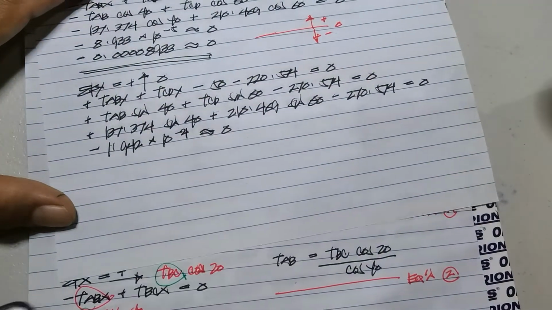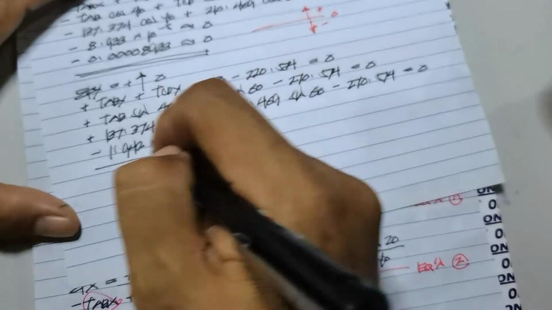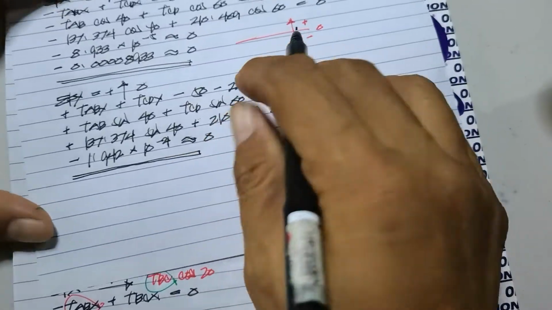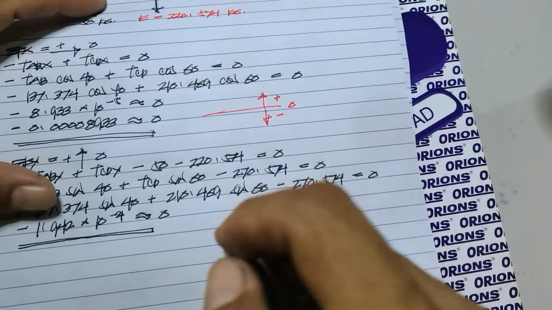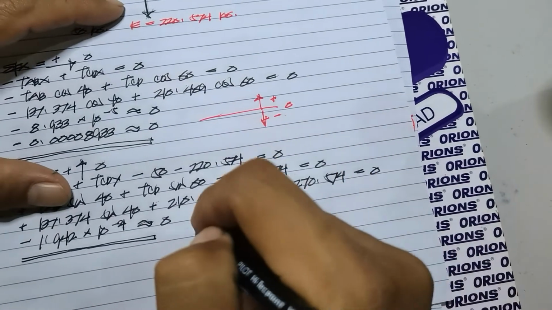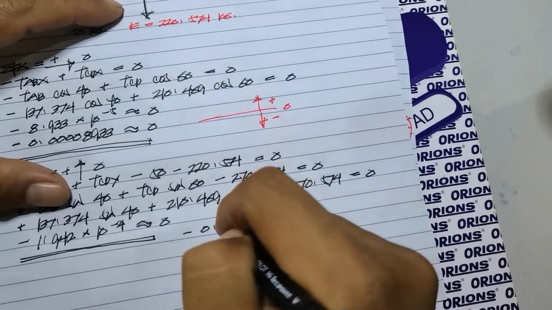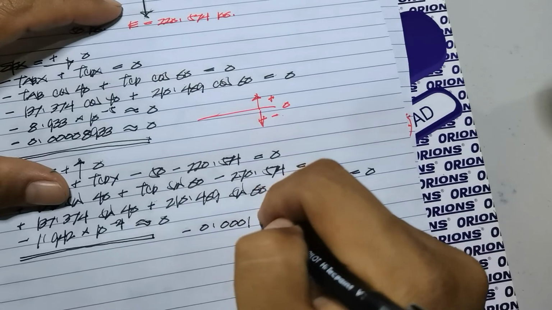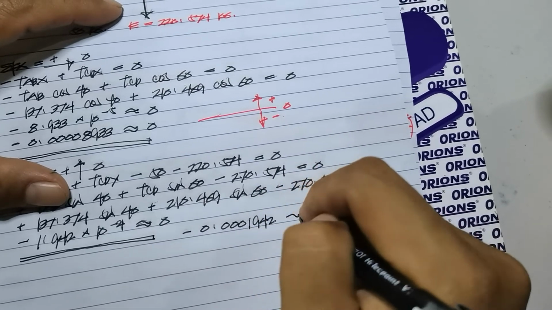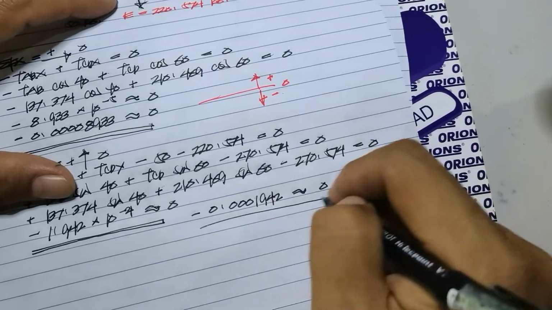Again, looking at this, it is almost equivalent to 0. The point here is that negative 0.0001942 is almost equivalent to 0.